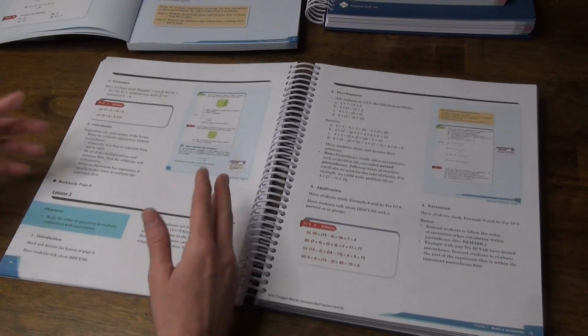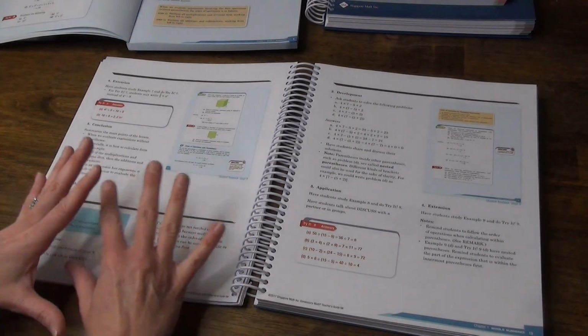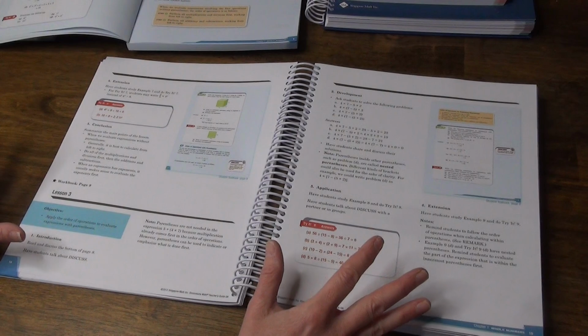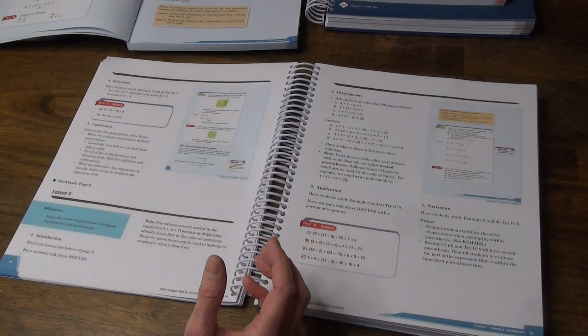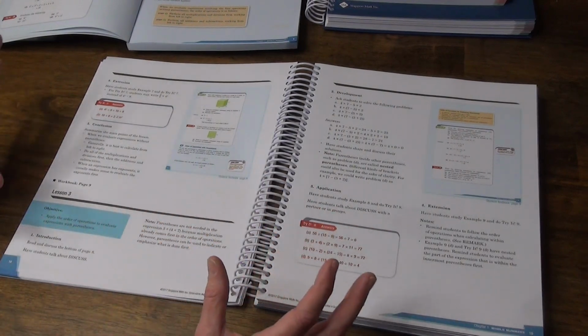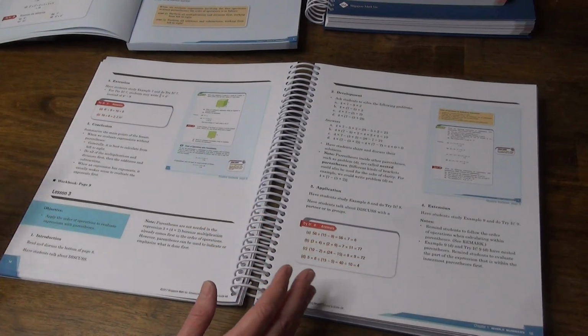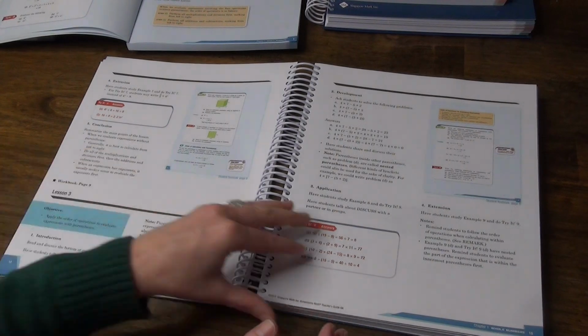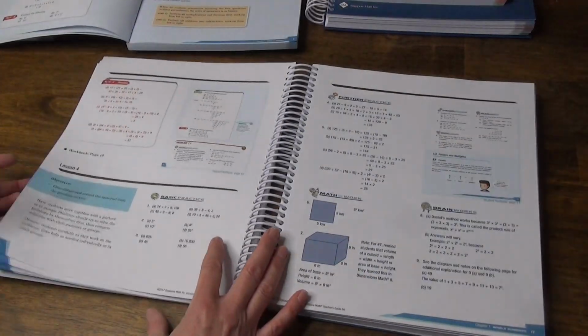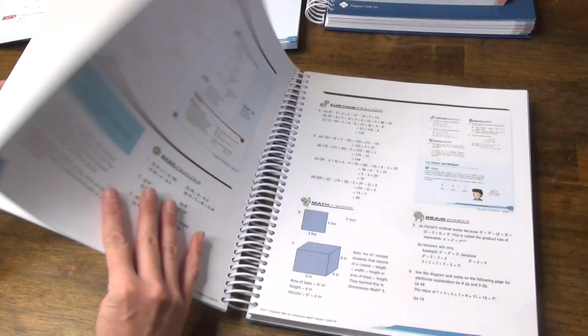So it's just a little bit of a different format, but I like the cleanliness of the book. It doesn't feel overly complicated or really wordy. It's just very straight to the point. I like it a lot, and because they have condensed these, the teacher's guide is actually a little bit smaller.